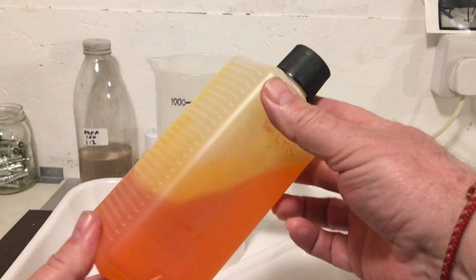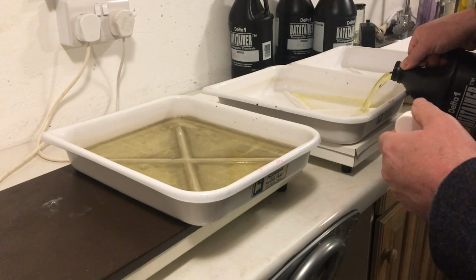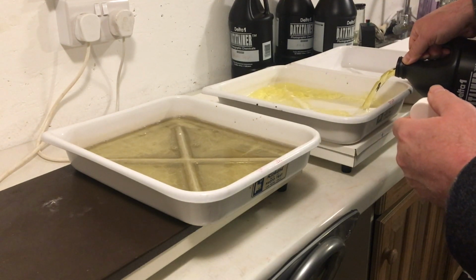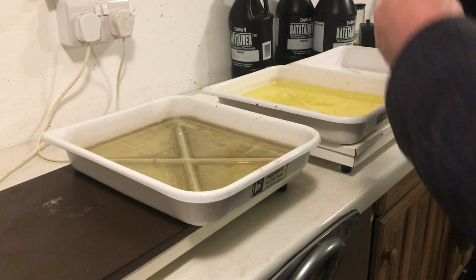Another time we need to use a stop bath is with paper development. If we get active paper developer into the fixer, it creates staining on the paper. It's usually around the edge and it's quite unsightly. And worst of all, it doesn't happen straight away, but can happen months or even years later. So we use a stop bath with paper development. It inactivates the developer and stops a reaction with the fixer.